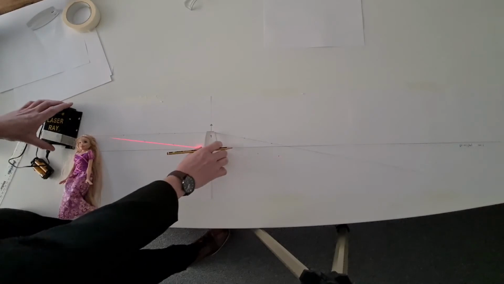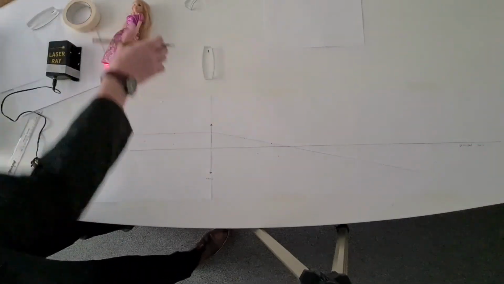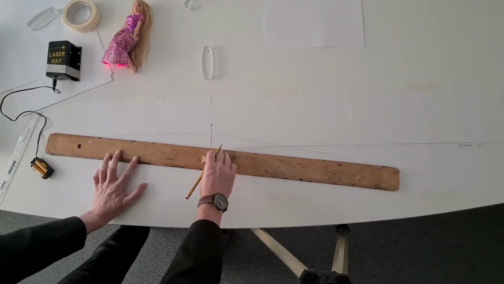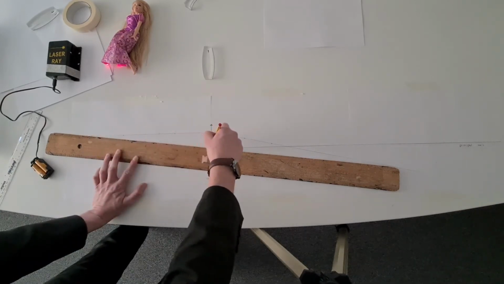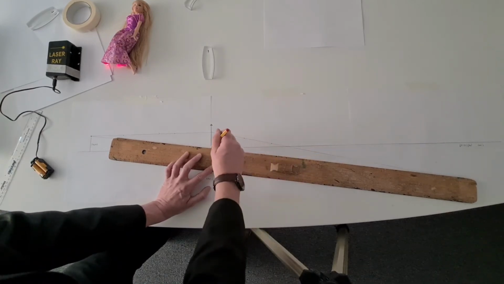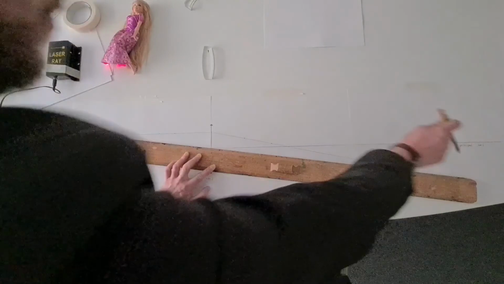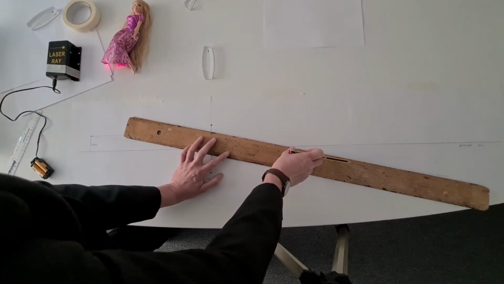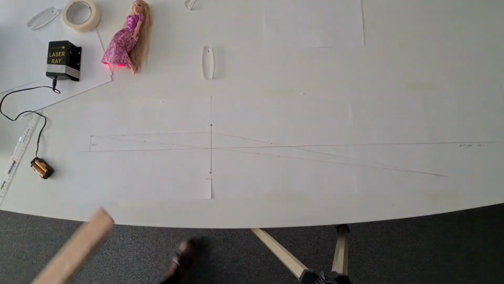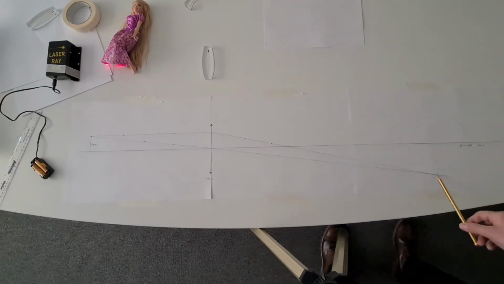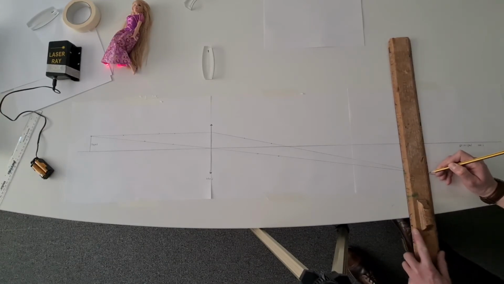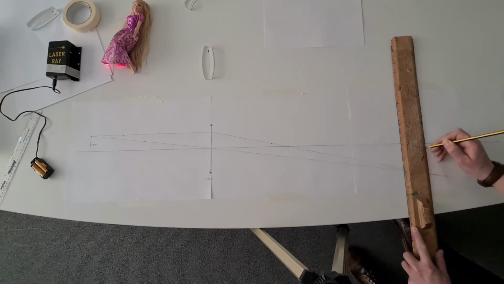So we now remove everything once more, take Rapunzel away. We join those lines that go from the object to the centre of the lens. Then pay very close attention to where those rays of light go next. Okay, so they're going to go all the way over here. And if we just make sure that our line from before continues in the same way, what you'll notice is there is a convergence point just here. This is the point where the real image will form.